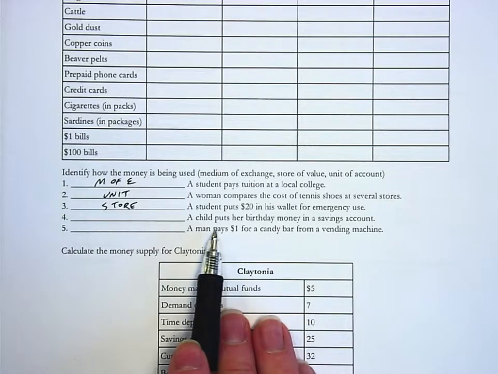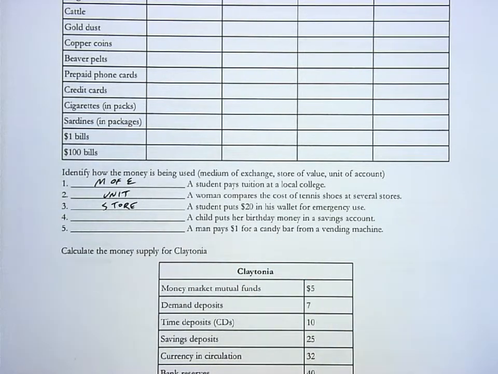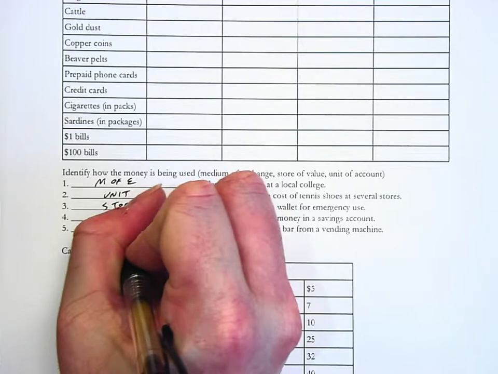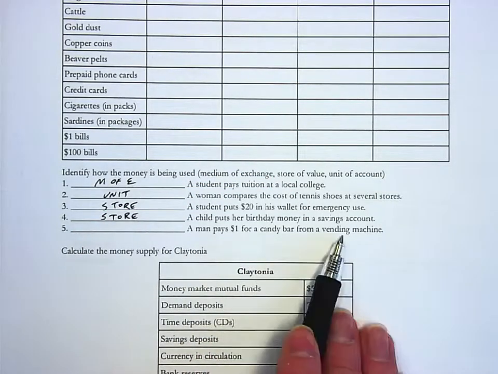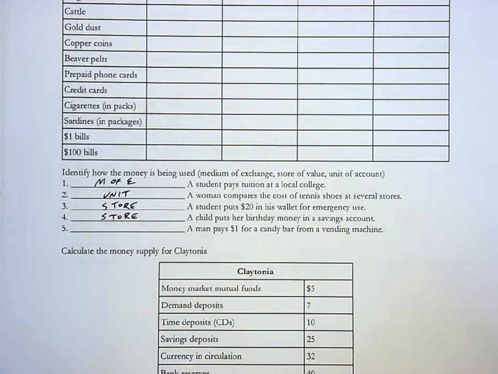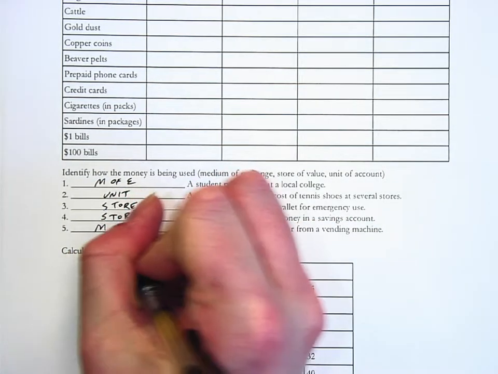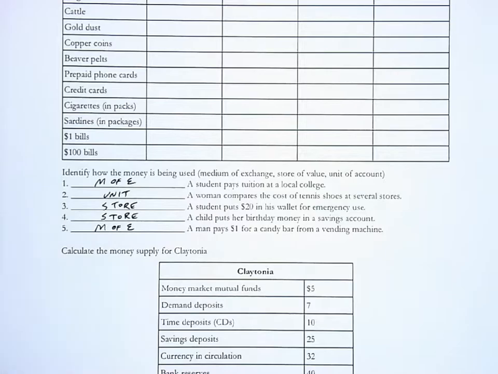The fourth one, a child puts her birthday money in a savings account. A similar concept, a store of value. And the fifth one, a man pays $1 for a candy bar from a vending machine. This would be transactions, so it's medium of exchange.